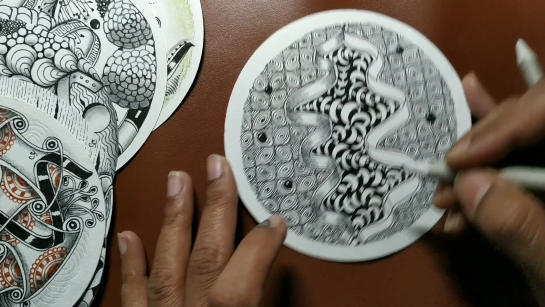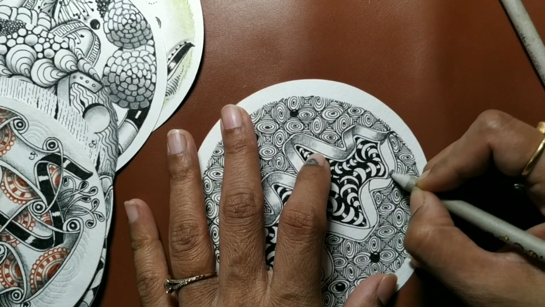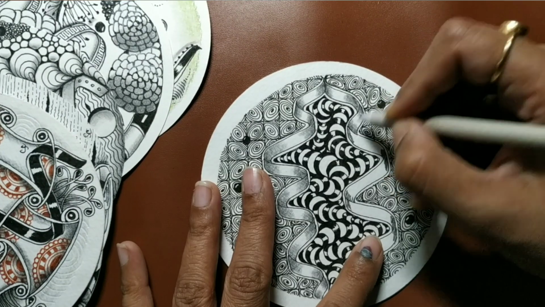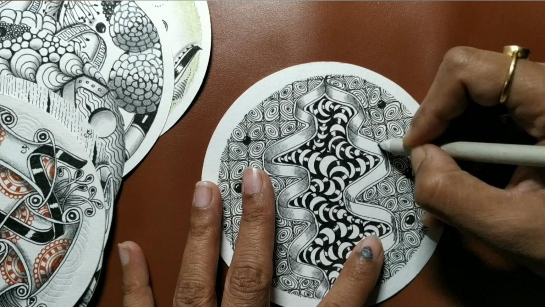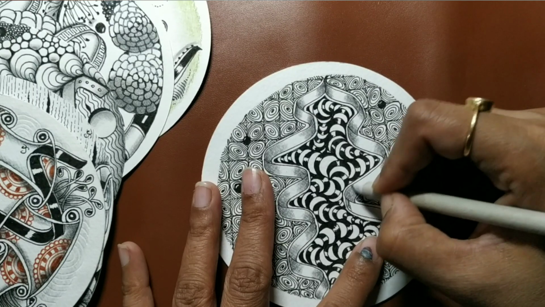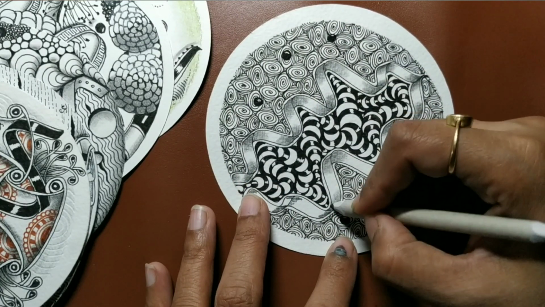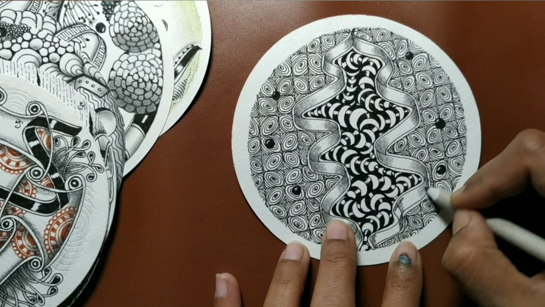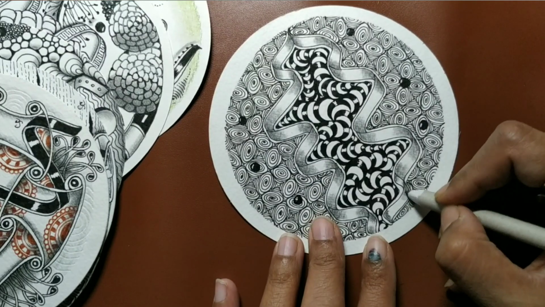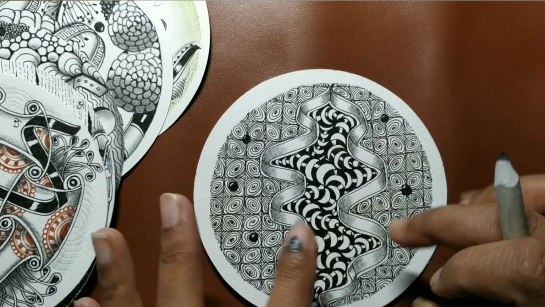So that's our ribbon. I'm going to do the same on the other. Blending the graphite. So the inside I want it pretty dark.